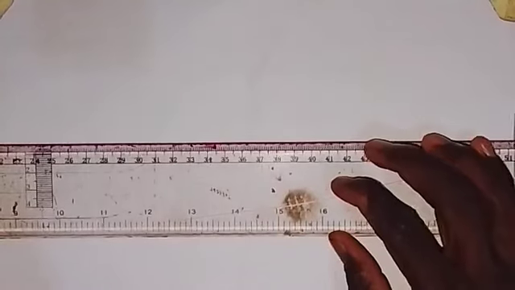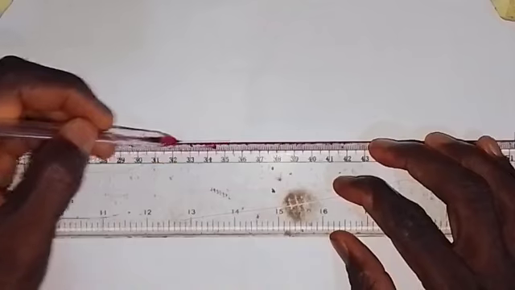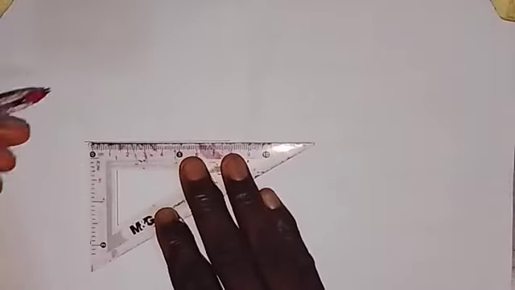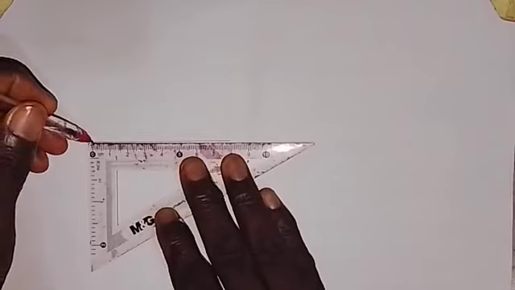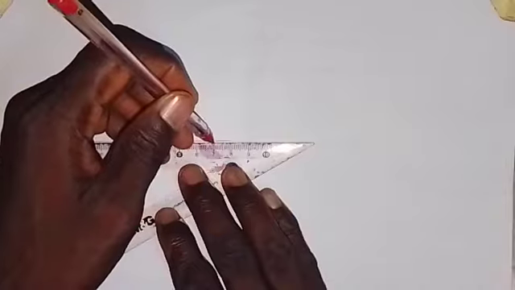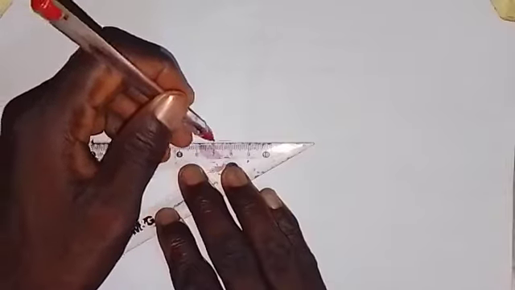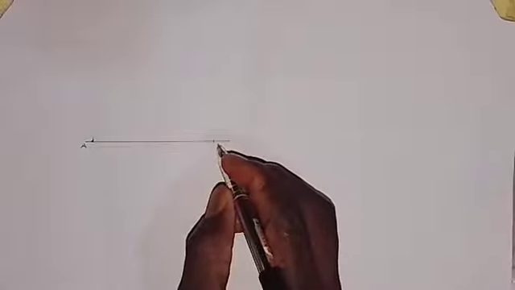So what we are to do first is to draw a horizontal line like this. So we have this horizontal line. On this horizontal line, we are going to take a measurement of 70 millimeters. Starting from here, I have this to be 0, and then I have my 70 at this point here. I'm going to label this point A here, and I'll call this point C. Then the next thing that I'm going to do is to bisect this distance AC.